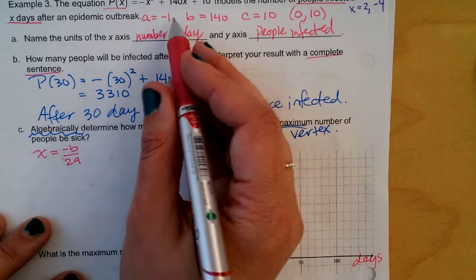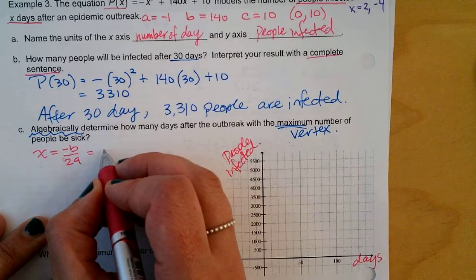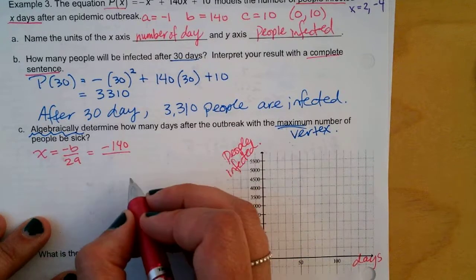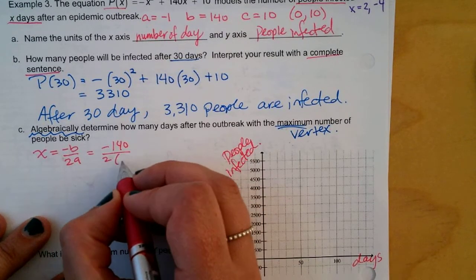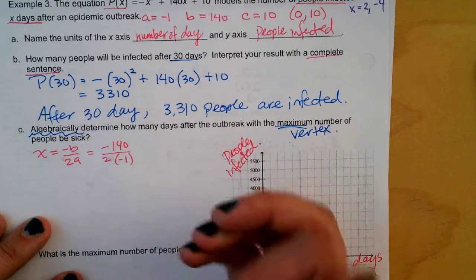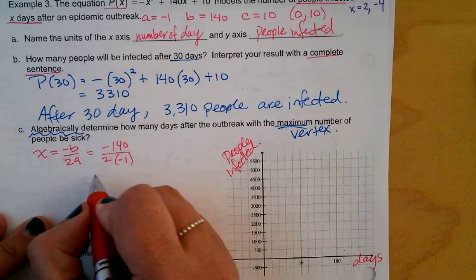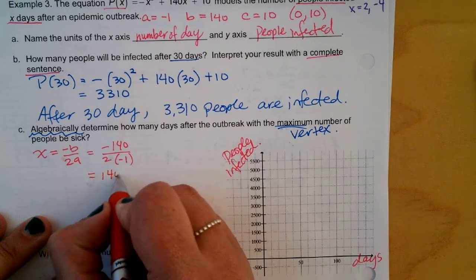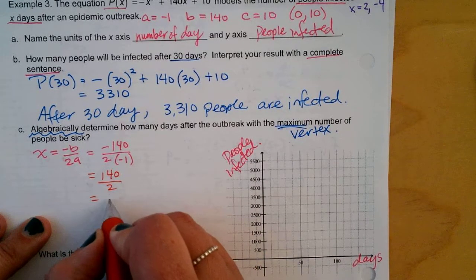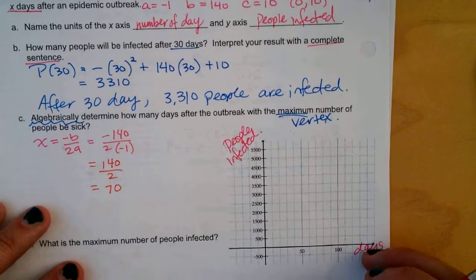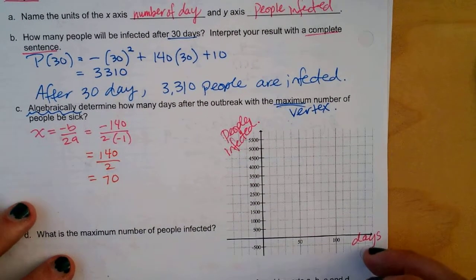Okay, so what am I going to plug in then? Negative 140 over 2 times negative 1. You see where I'm getting the negative 1 from? Negative divided by a negative is a positive. We have 140 divided by 2, which is equal to 70. So that means what? If we're going to interpret, what does that mean? The maximum, how many days after the outbreak was the maximum number of people sick?